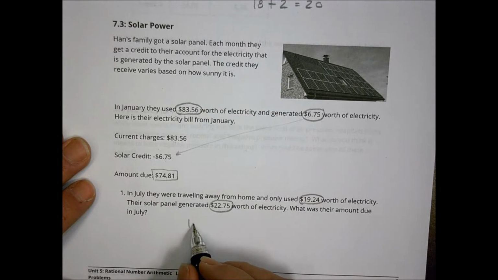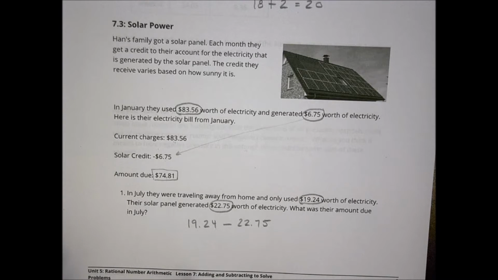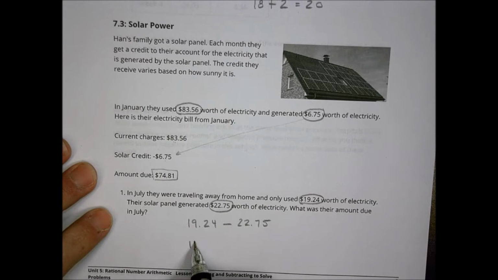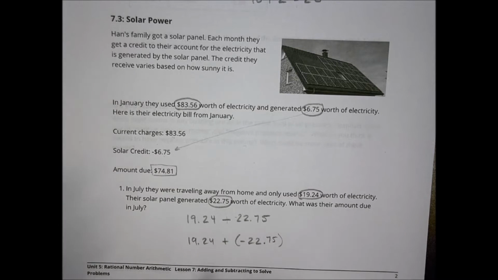The same idea here, we take the amount they used, 19.24, and subtract from it the amount of electricity they generated, 22.75. Okay, so I can set it up this way. Another way I could set it up is 19.24 plus their credit, and the credit is going to be a negative number because it's a credit. Those are the same thing. This is subtraction, this is addition. I could turn that into a subtraction by doing what? Add the opposite. That would work too. Whatever way works for you is just fine, however you want to set that up.